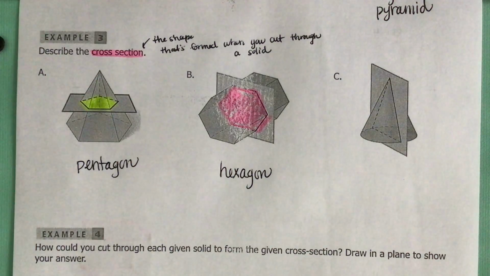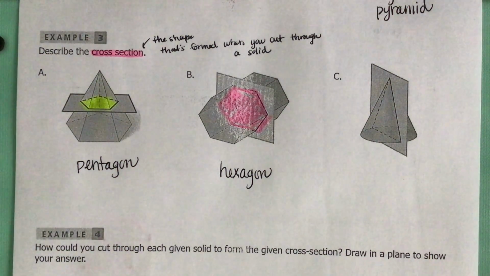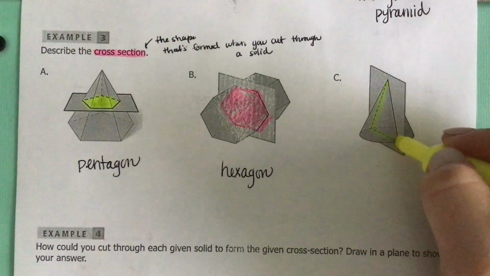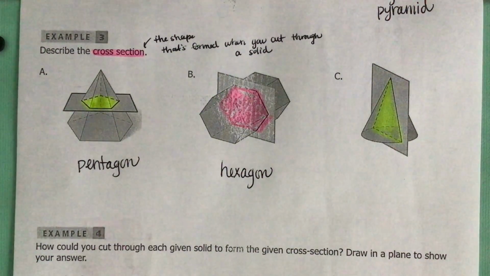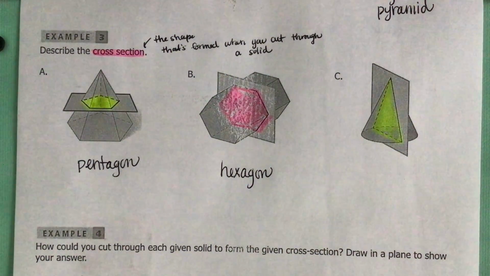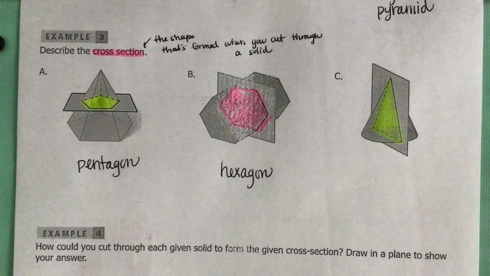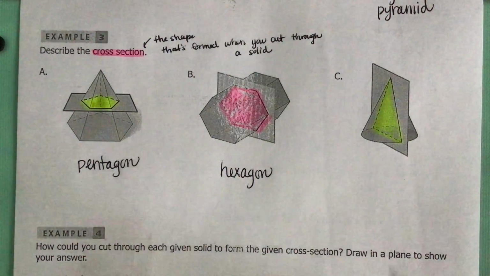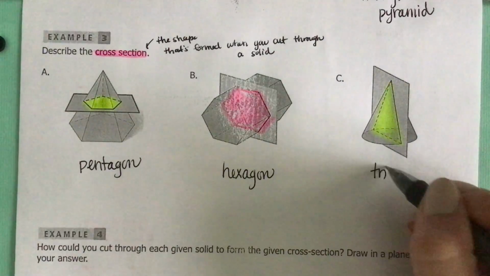And then finally, in our last example, we have a cone and we're having a plane slice straight from the top to the bottom. And it's cutting this section right here. Now, it does form two half cones, absolutely. But what we're asking is, what will the face of that slice look like, okay? What's the polygon going to be? Well, this is going to be a triangle.